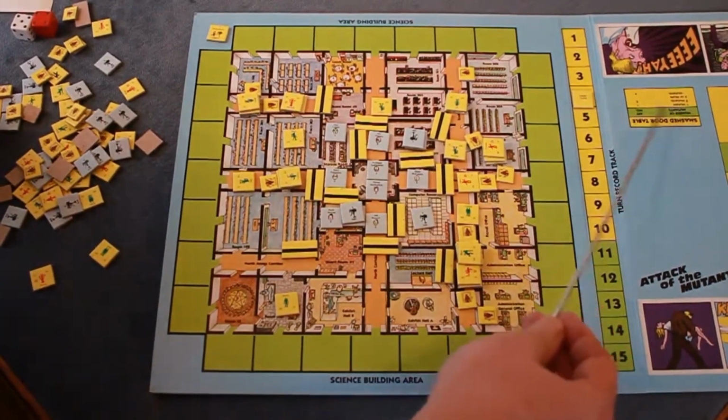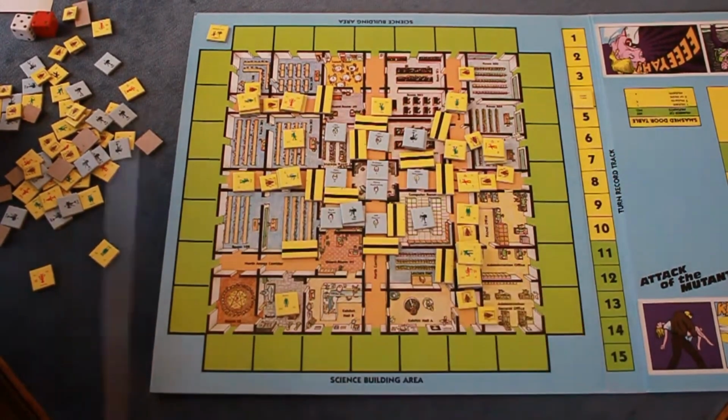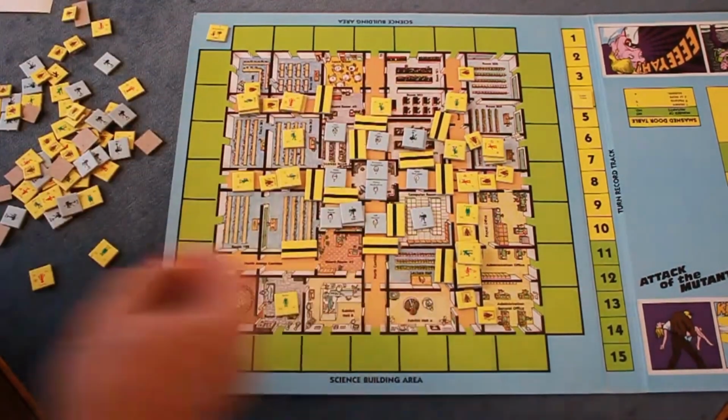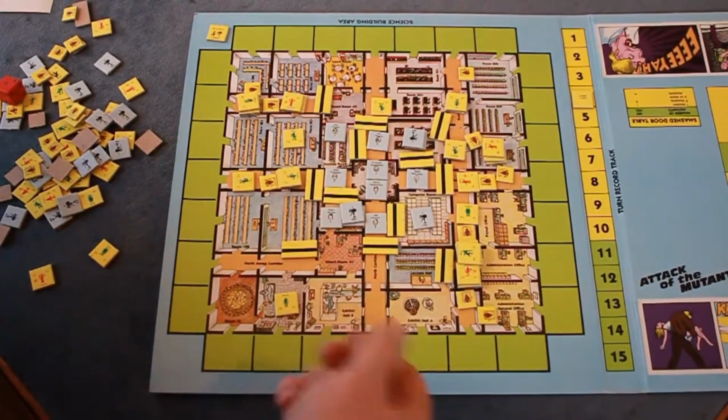So if you have 1, you need a 1 to smash it. If you have 3 or more, you need a 4 or less to smash it. And I'm using Yaquinto dice, even though they didn't come in this game. There's 1 mutant trying to smash the door, so he'll try that.